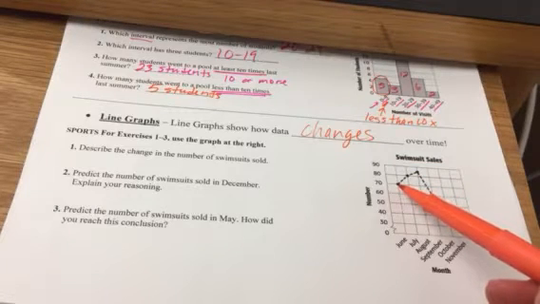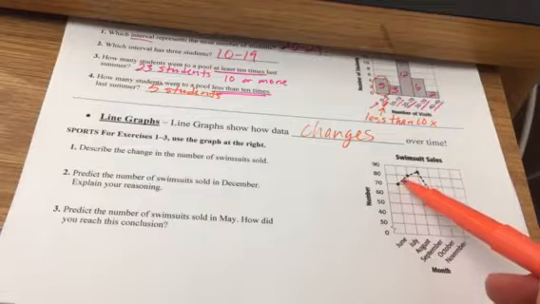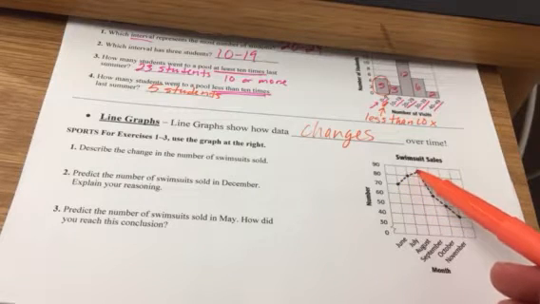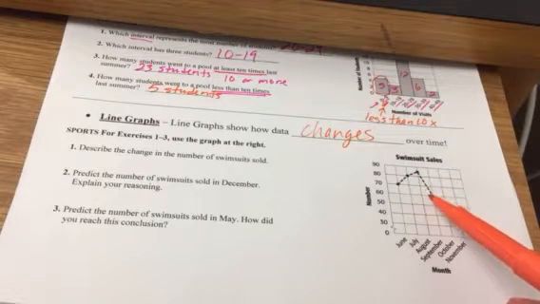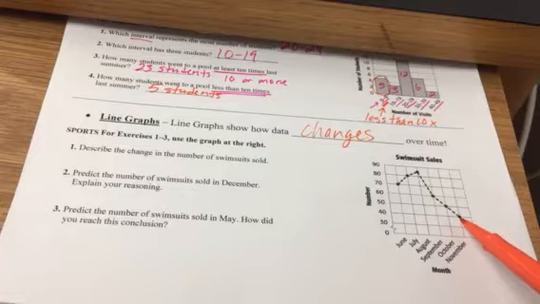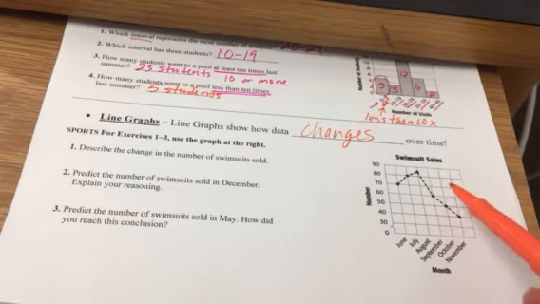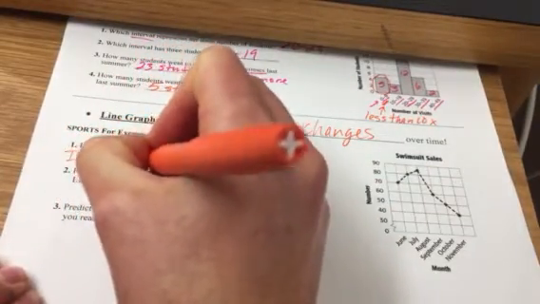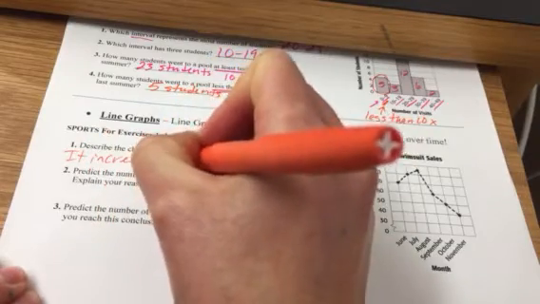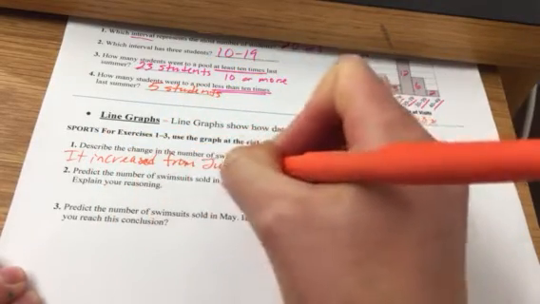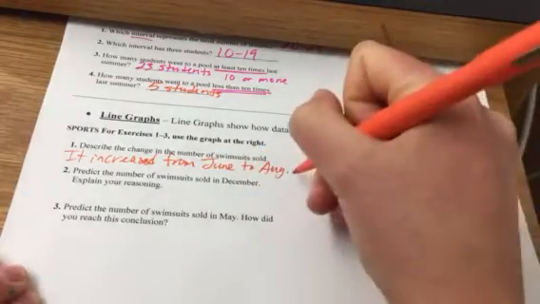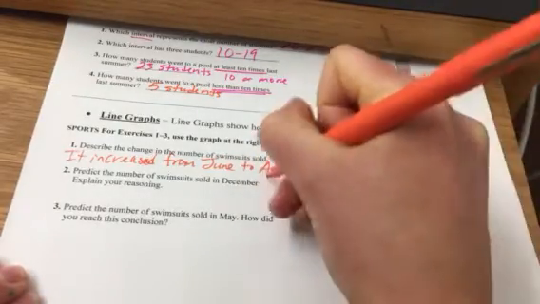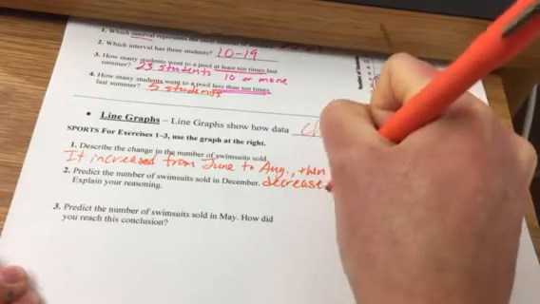So as you can see in June, that's the beginning of summer, it starts to increase until we peak in August. And then from August on, when everybody starts going back to school and back to work and back to the real world, we don't need bathing suits as much. So those bathing suit sales have declined because it's kind of out of season for that particular article of clothing. So let's describe the change. So it increased from June to August, sorry. Then it decreased from there on.